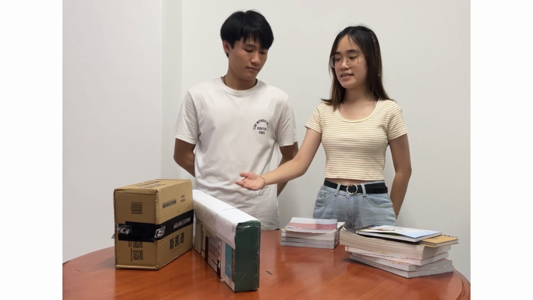Hi everyone, today we are going to demonstrate the balancing act as the demonstration's idea for the concept of central tendency. We are going to reuse these boxes as the balance beam and these books as the weightage. Let's start. First, we need to find the balance point between the boxes without any weightage.